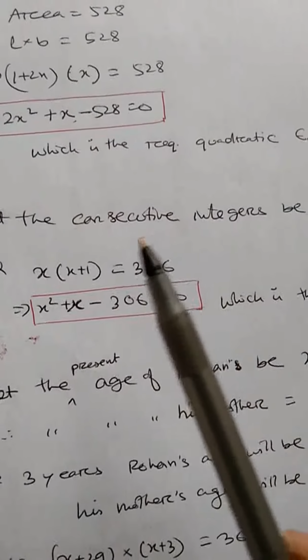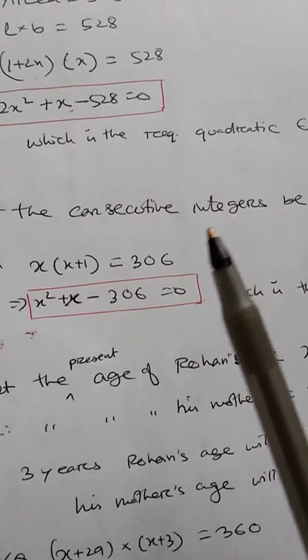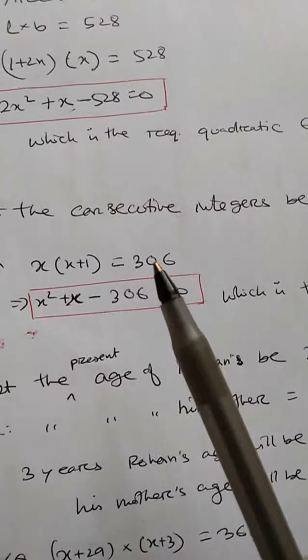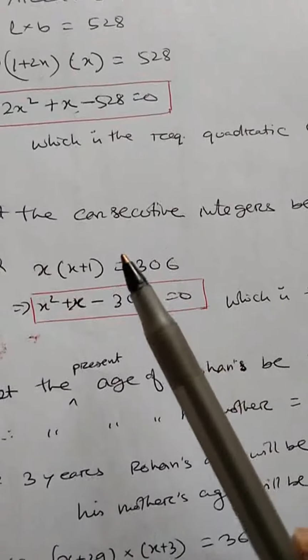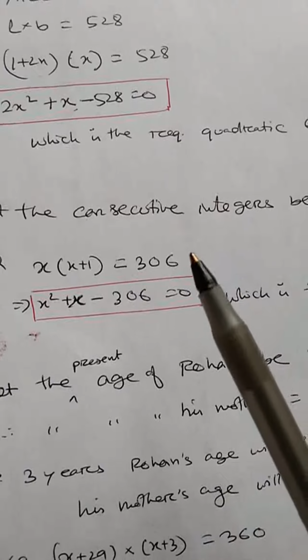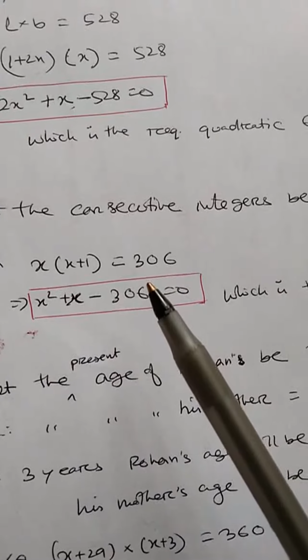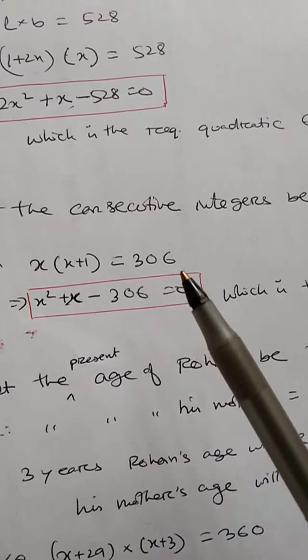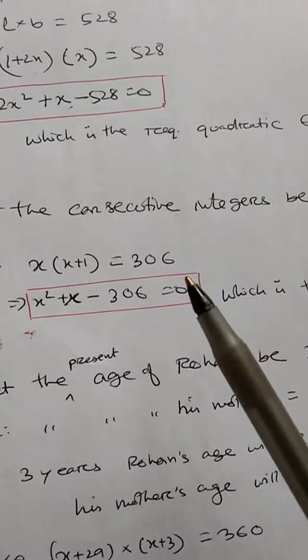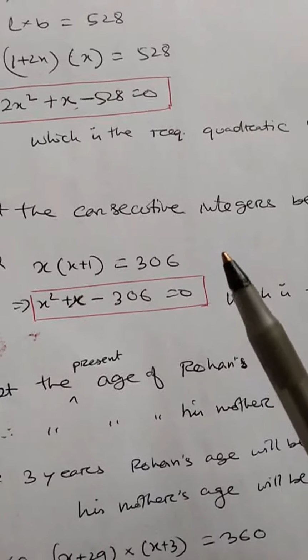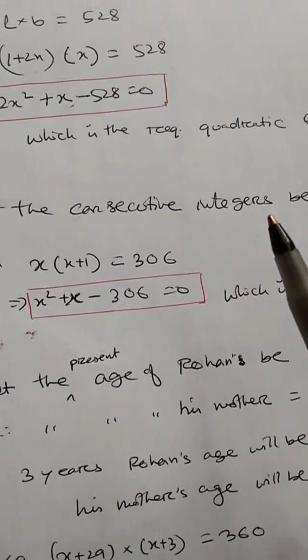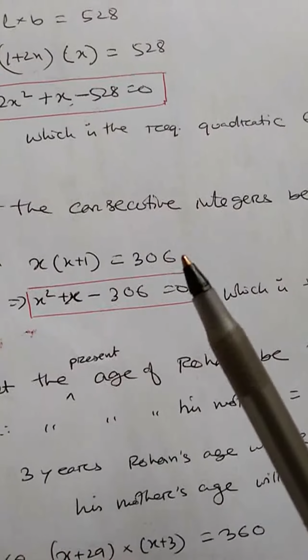So it's given that product of two consecutive integers is 306. Consecutive integers means the serial integers. It means if one is 7, next one will be 8, or if one is 12, next one will be 13. So next term we get by adding 1 to the previous one.